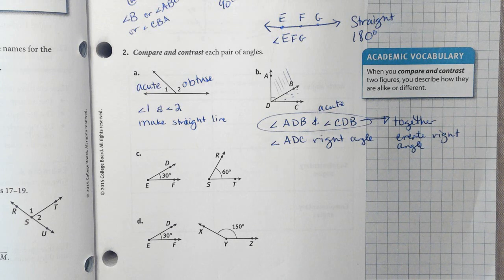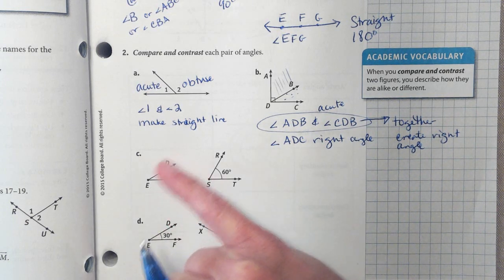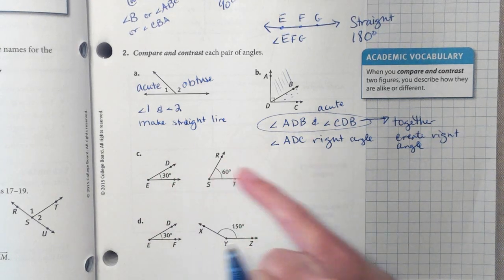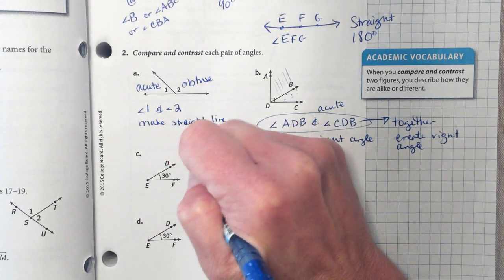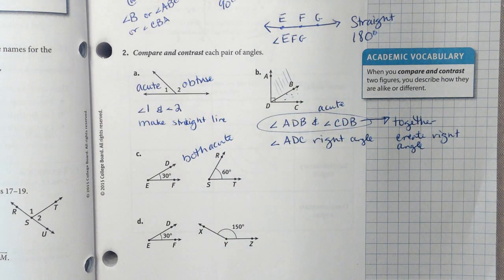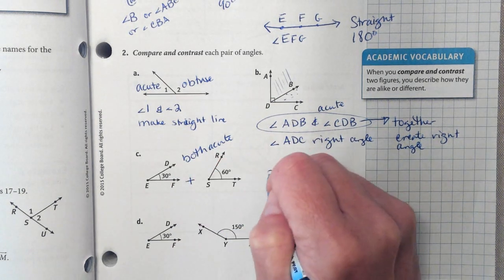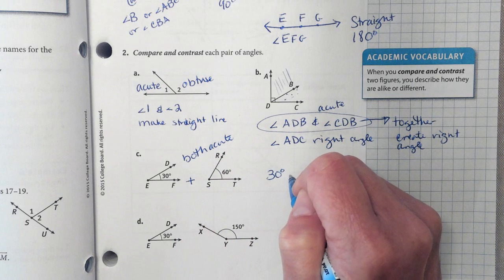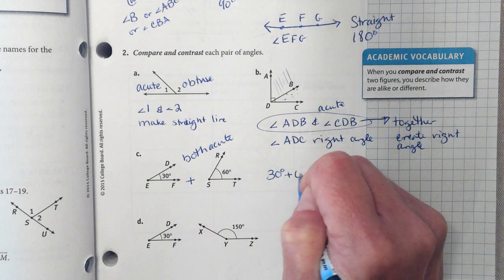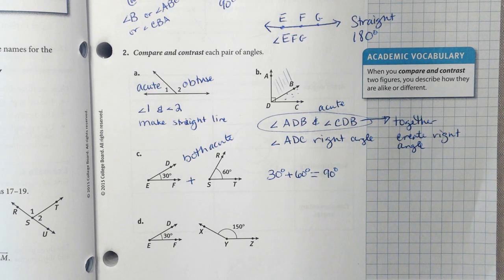Let's keep going. Let's take a look at picture C, angle DEF and angle RST. Both are acute. And something I want you to notice: if we were to add these two together, the measure of the angle on the inside, 30 degrees plus 60 degrees, that's 90 degrees. Now that's really important, and we're going to write that down in just a second.